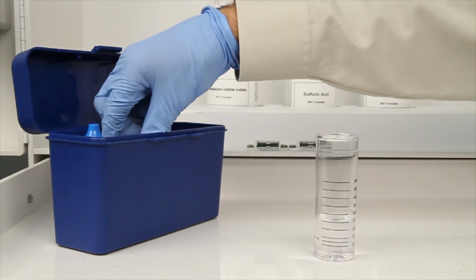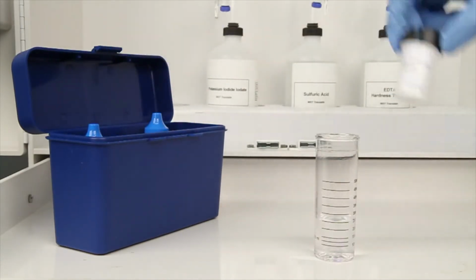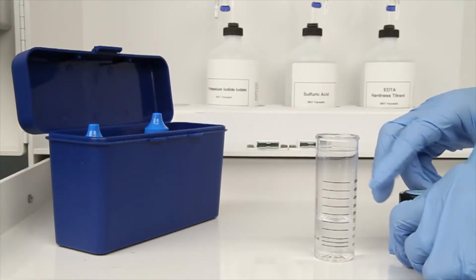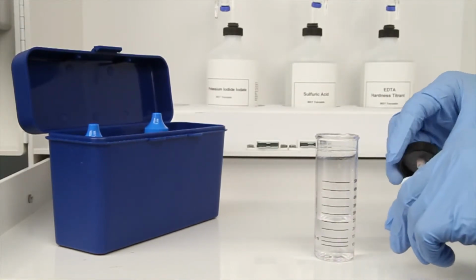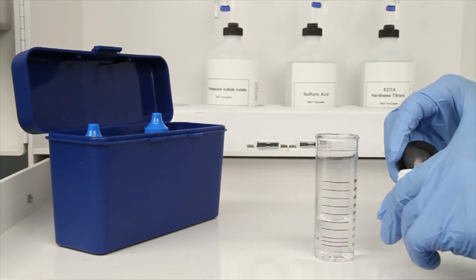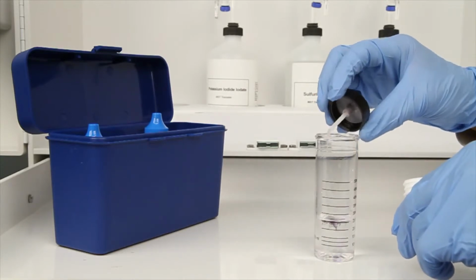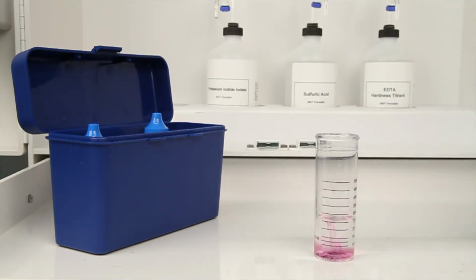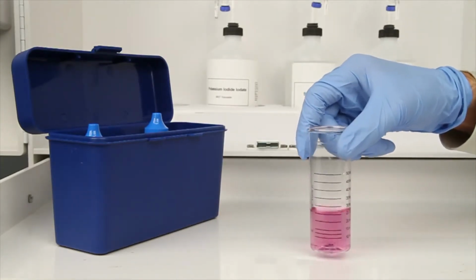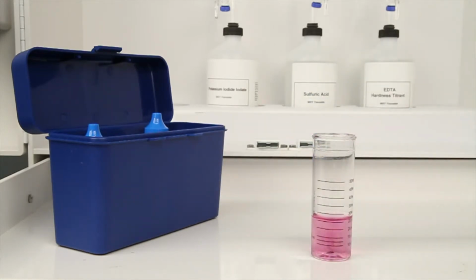The next step according to the endpoint ID procedure is to add 1 scoop of calcium hardness indicator powder. After the addition of the powder, swirl the vial to make sure the powder is completely dissolved. In this case, the sample has turned red, indicating that hardness is present. If the sample had turned blue, then no hardness is present and the titration is complete.